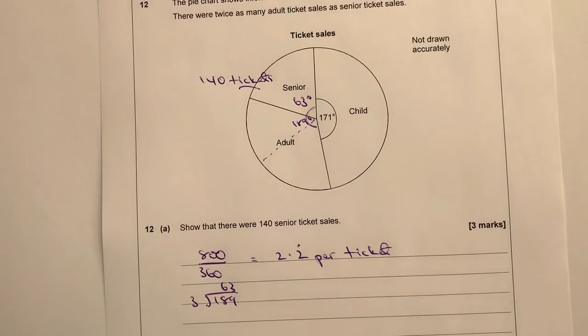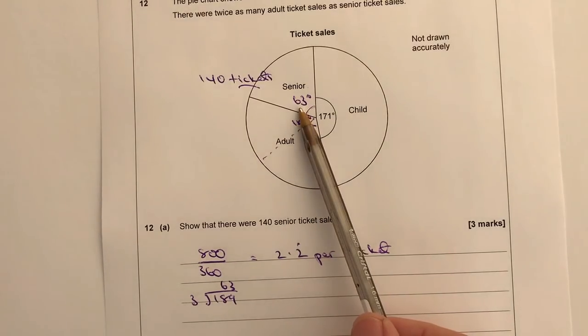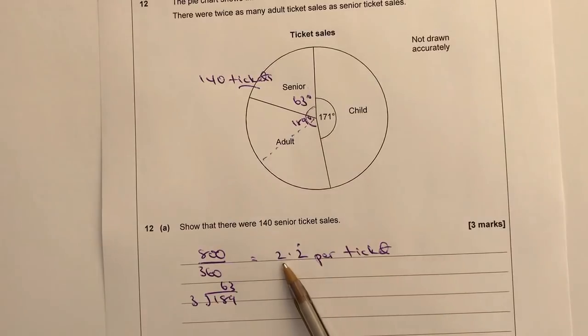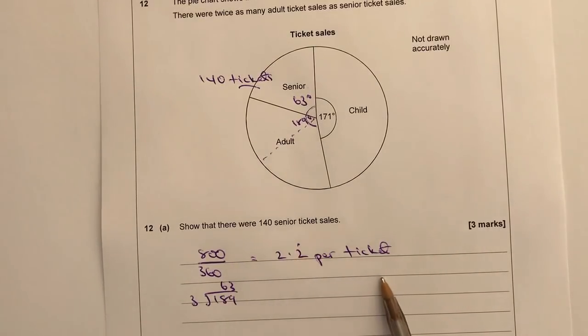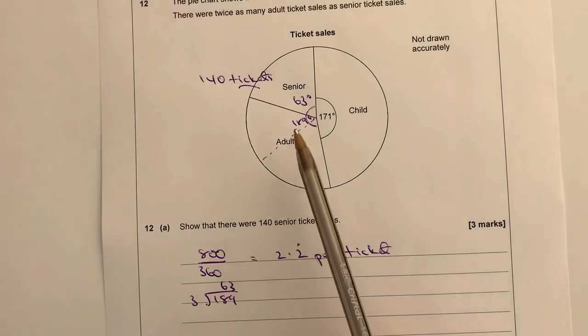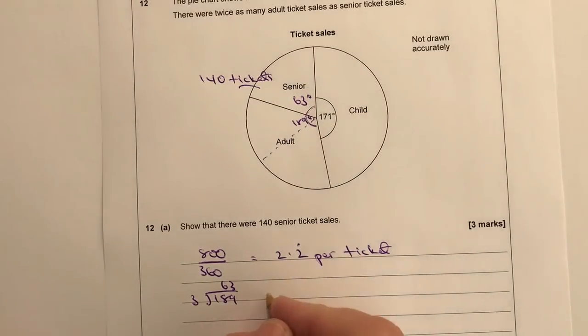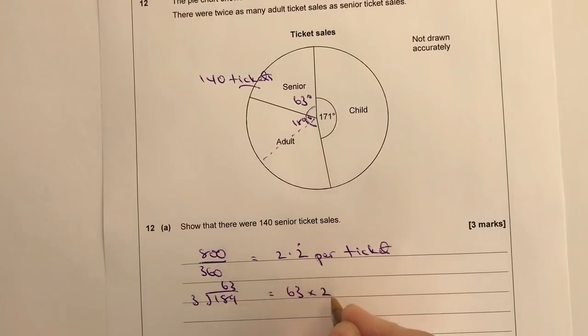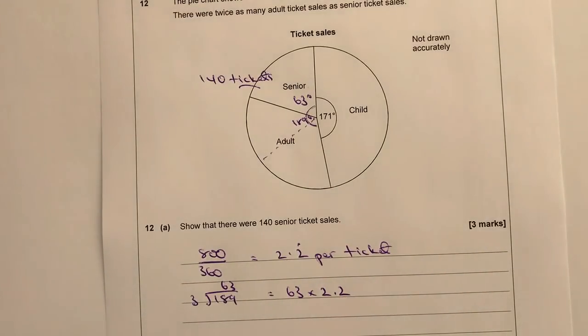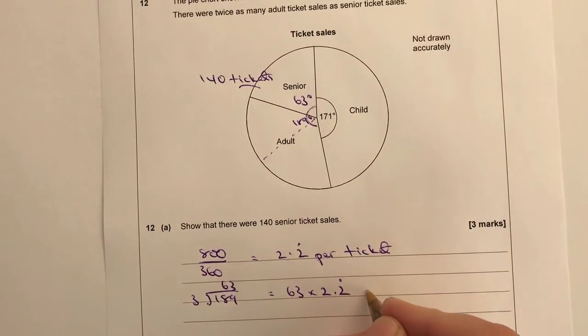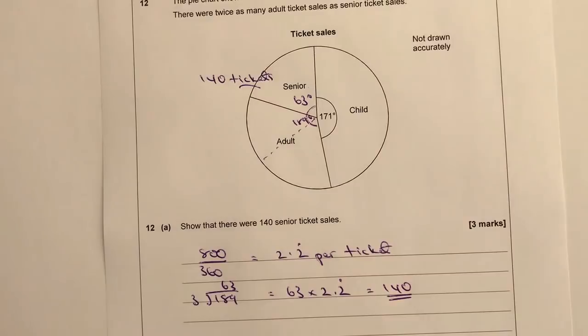Well, in order for us to show that, what we would have to do is take those 63 degrees and work out how many tickets there are in the seniors. So I'm going to say 63 times 2.2 per ticket. Okay, that's going to equal 140. So what we're showing is that there are 140 tickets represented in the senior ticket sales. Okay, I'm very aware I think that's quite a tricky one.